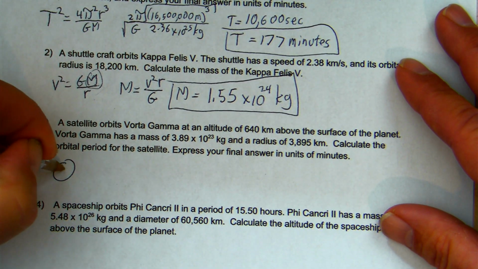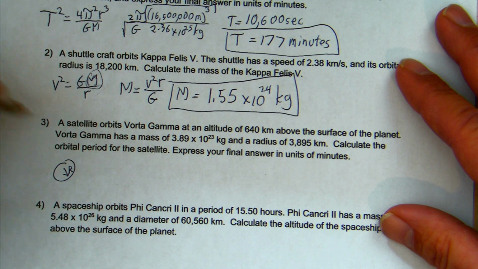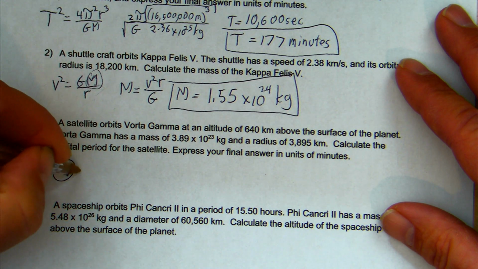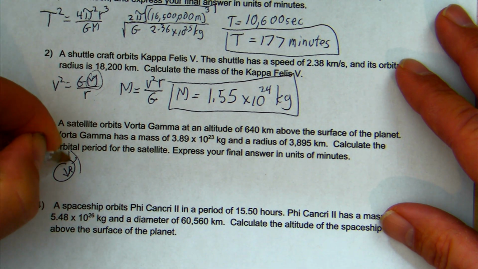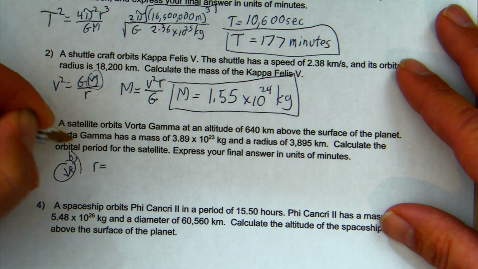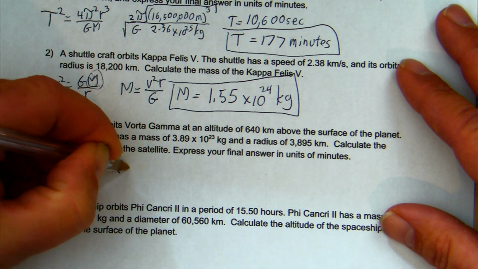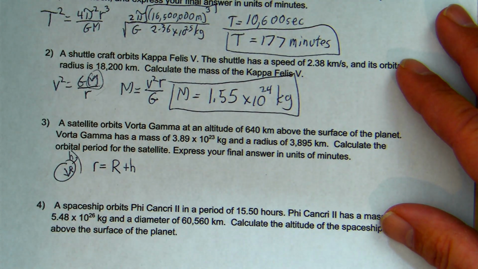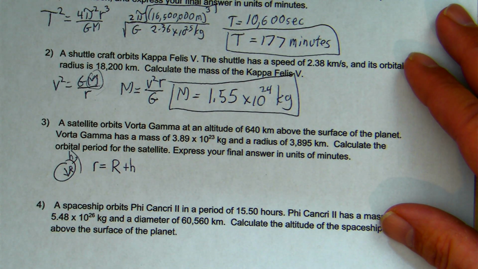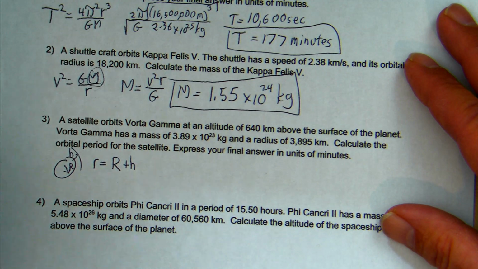So here's the planet. Its planetary radius is given and the altitude is given above the planet. To come up with the orbital radius, I have to add the altitude to the radius of the planet. So 3,895 plus 640 is 4,535 kilometers.